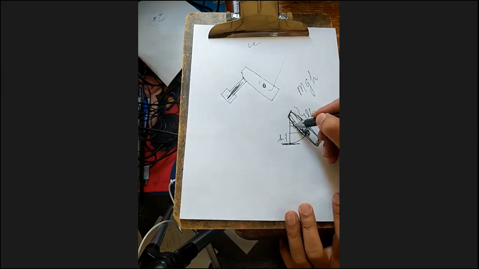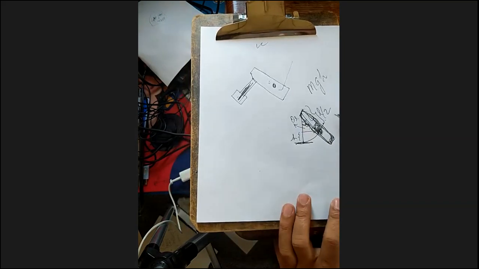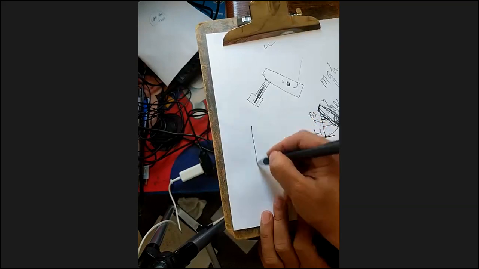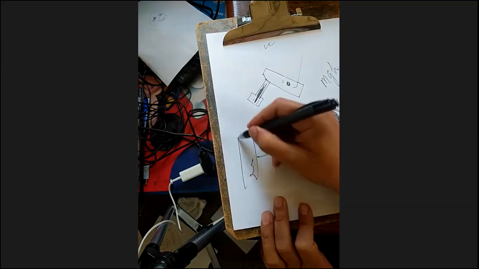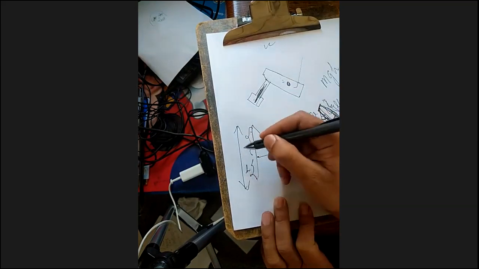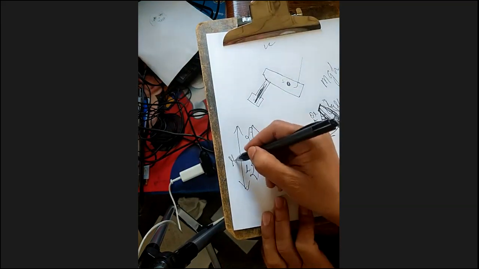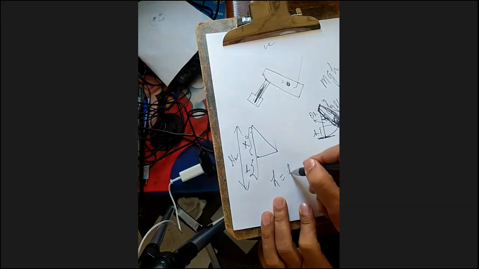Okay, and this angle is theta L, right? This is theta L. Then what is my h? h equals L over 2. Okay, let me make it clearly here. h equals the whole thing minus this thing, right? This h equals this L over 2 minus this x. h equals L over 2 minus x.